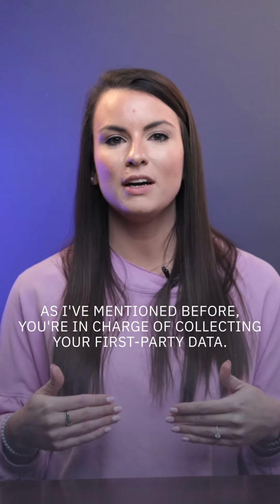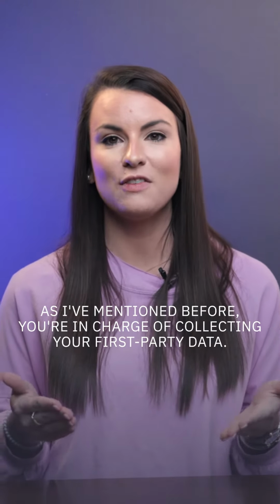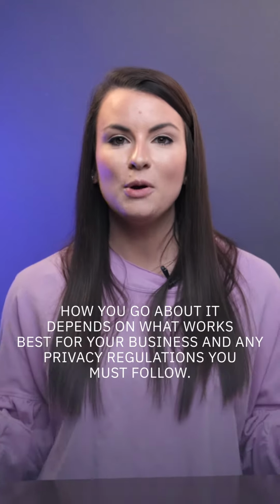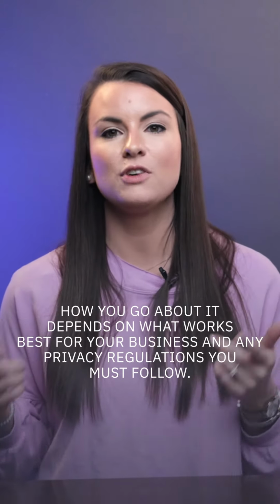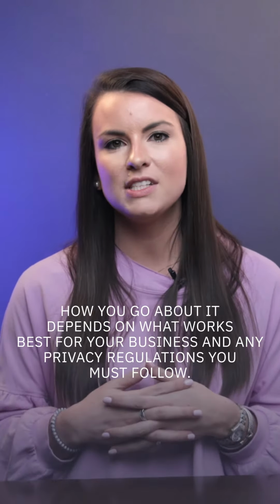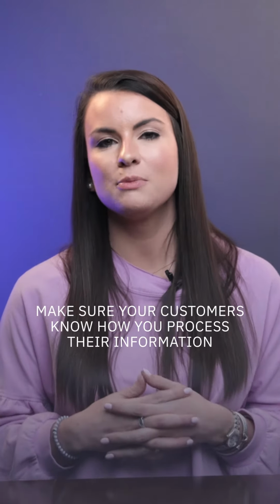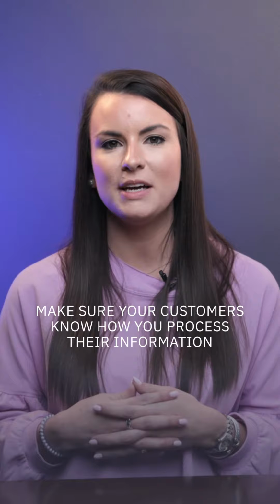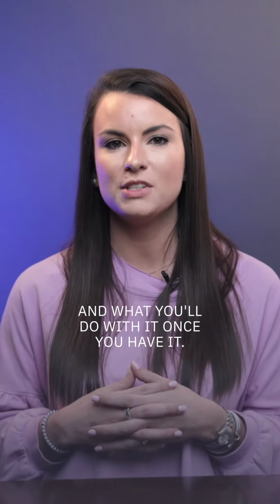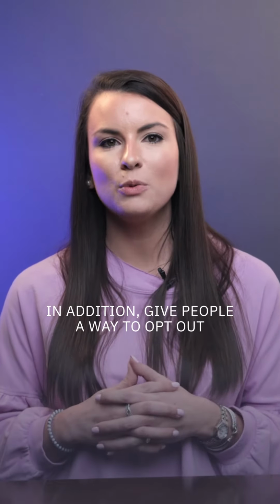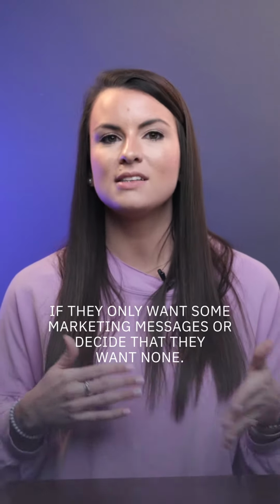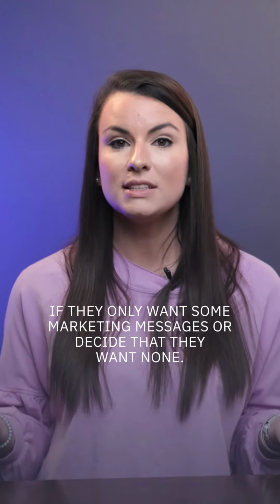As I've mentioned before, you're in charge of collecting your first-party data. How you go about it depends on what works best for your business and any privacy regulations you must follow. At the very least, make sure your customers know how you process their information and what you'll do with it once you have it. In addition, give people a way to opt out if they only want some marketing messages or decide they want none.